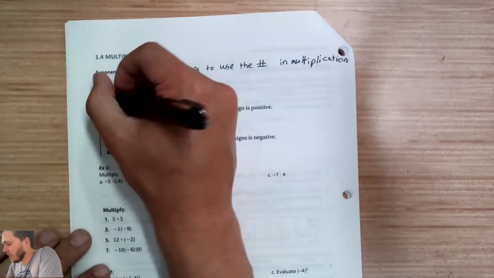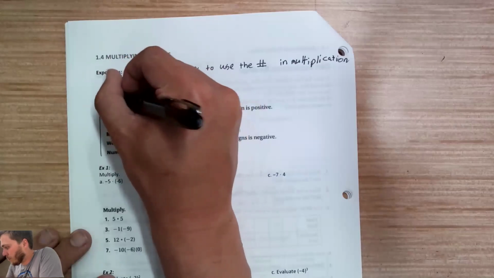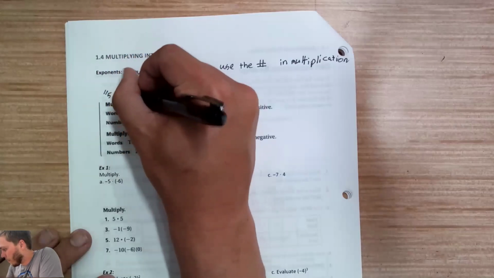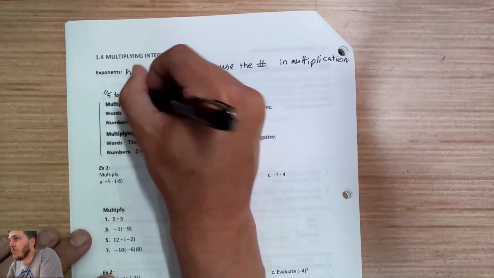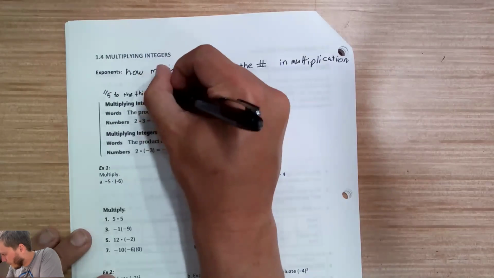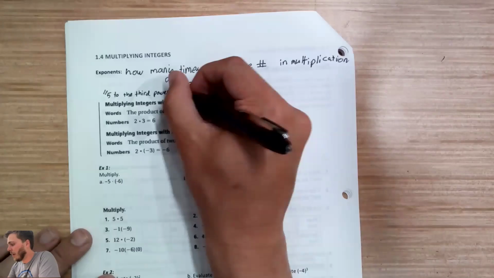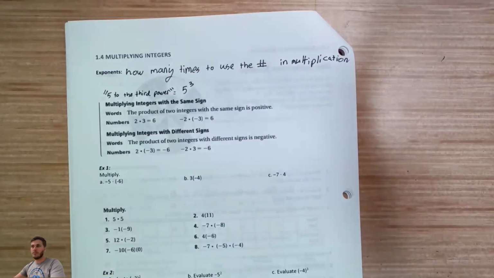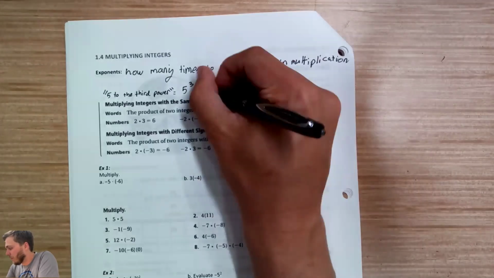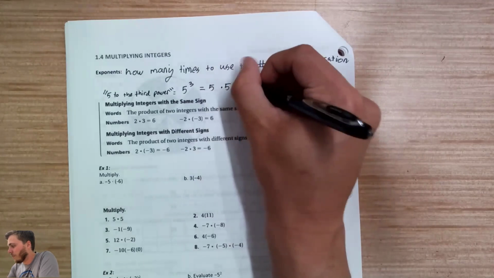All right, this could be 5 to the third power. All right, is what we have here. 5 to the third, 5 cubed, you could also say. And what does this mean? This means we're doing 5 times 5 times 5.